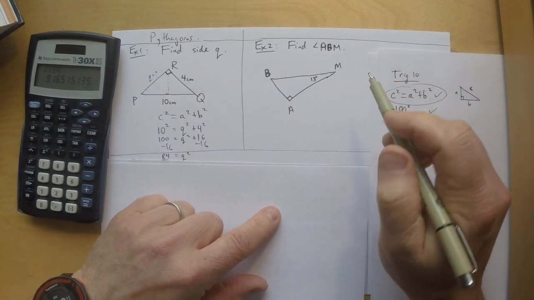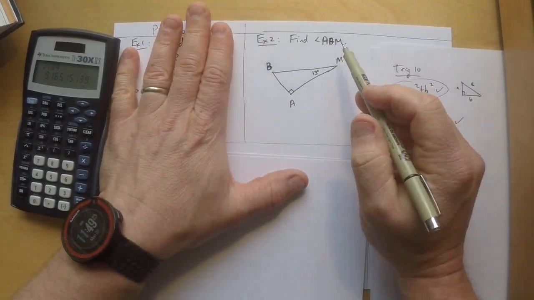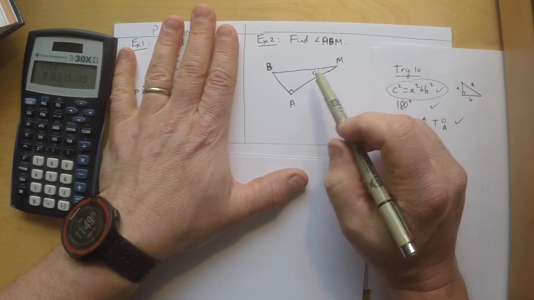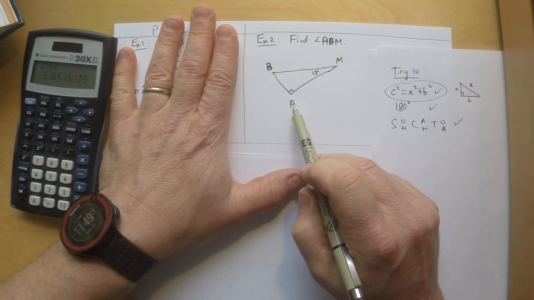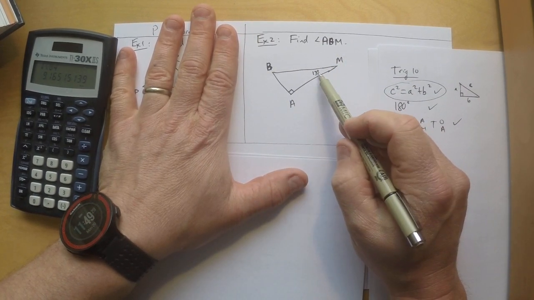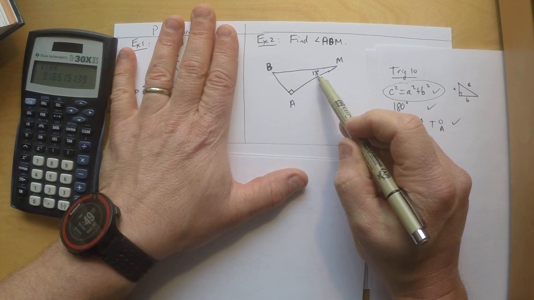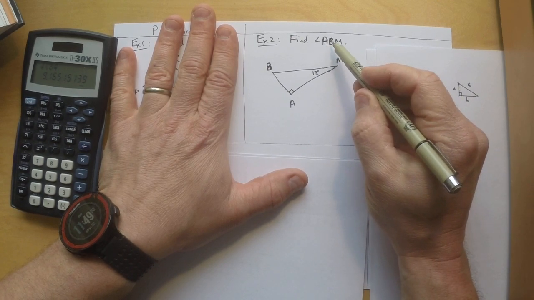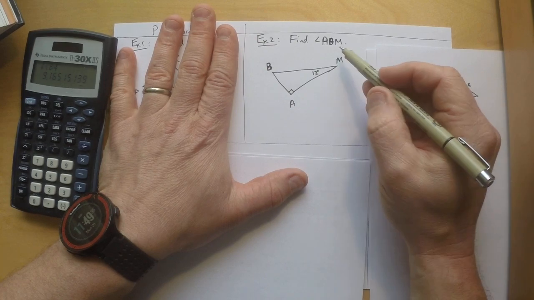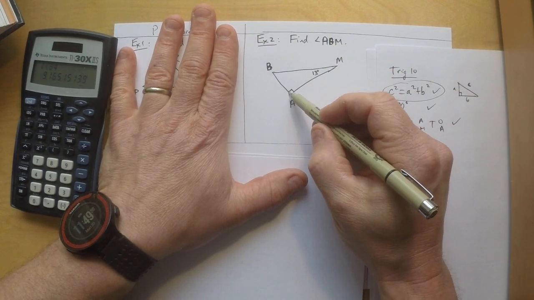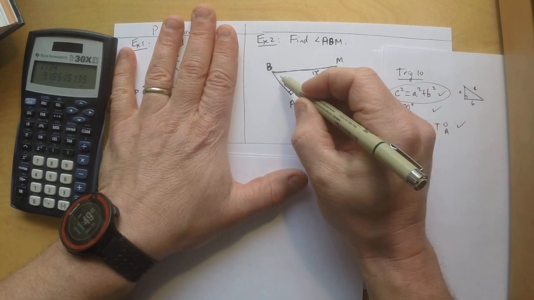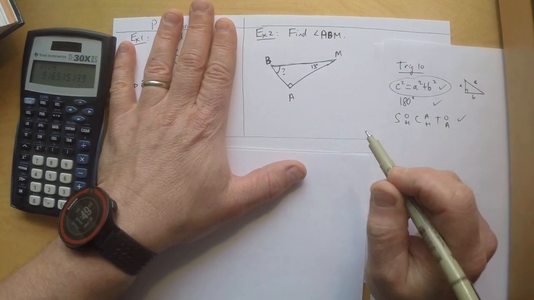Then comes a question like this. And again, you got to take time to digest what do they want. So they've given you a triangle with triangle ABM. There's a 90 degrees. There's a 13 degrees. Angle ABM. What does that even mean? Okay, so it's an angle ABM. They want this right there. That's what the question is asking.